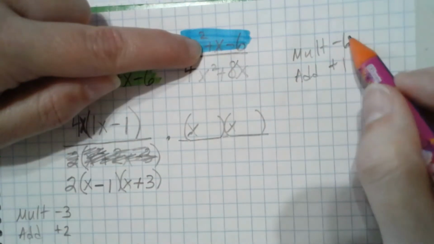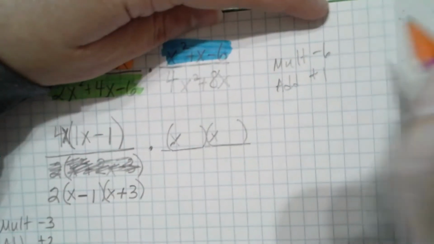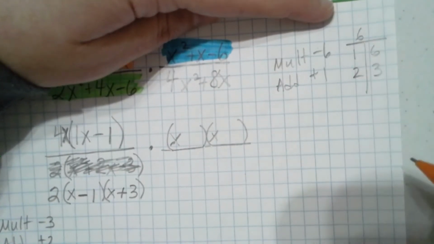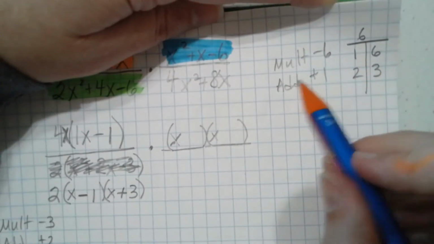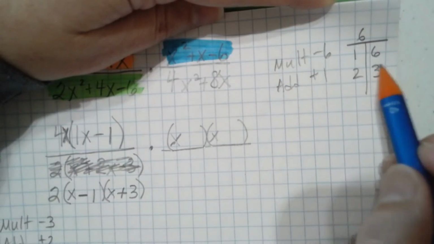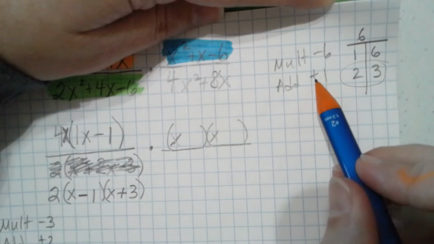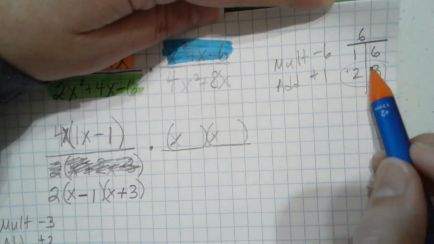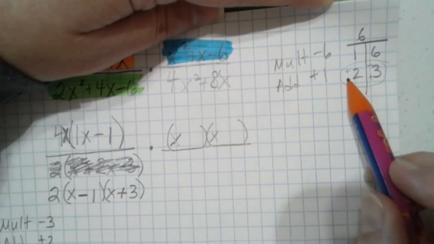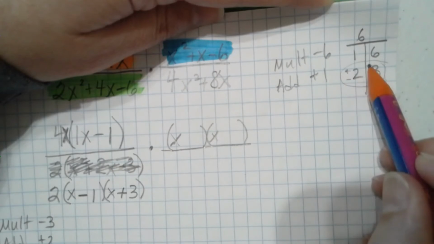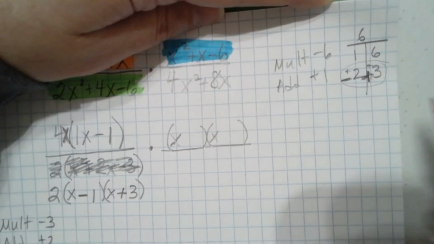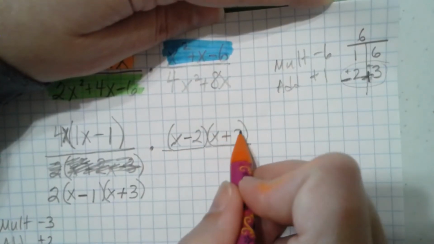So what two numbers multiply to make 6, but add to make 1? If you can't figure it out, the factors of 6 are 1 and 6, 2 and 3. Which one of those can I add or subtract to make 1? 2 and 3. If I want it to be a positive 1, do I want a positive 2 and a negative 3, or a negative 2 and a positive 3? Negative 2, positive 3 will give me a positive 1. x minus 2, x plus 3.